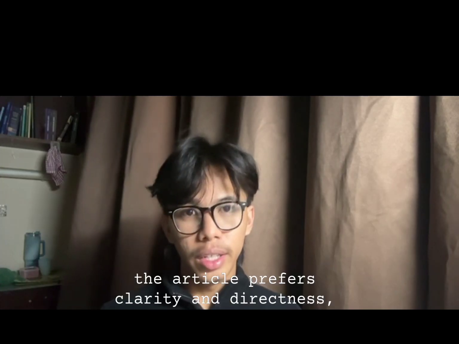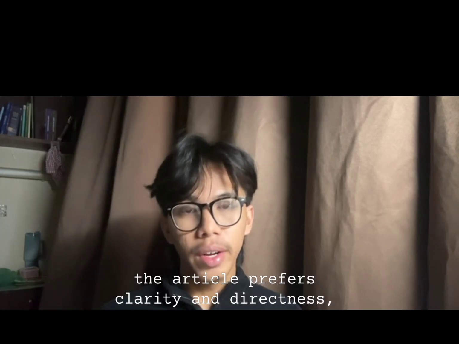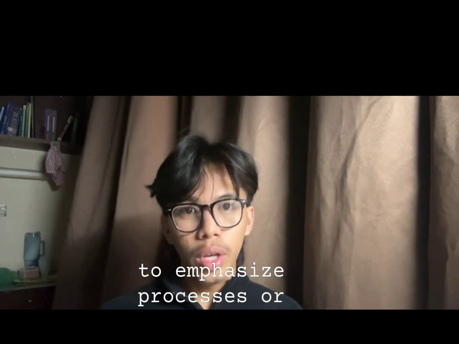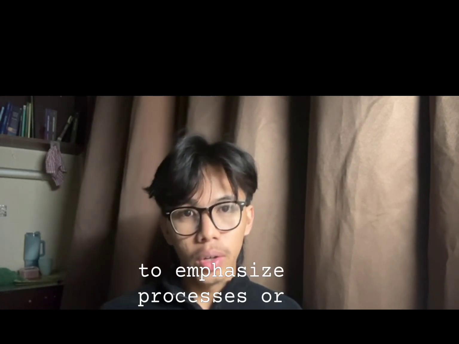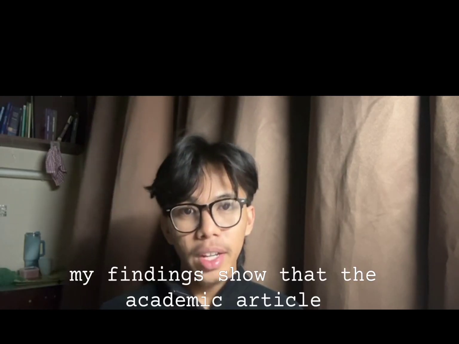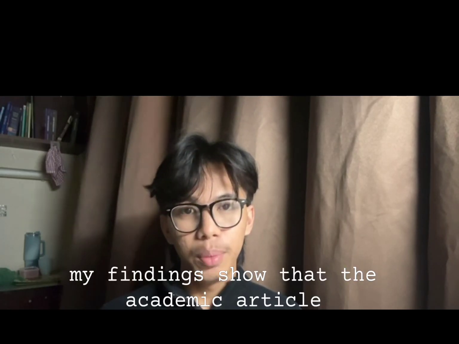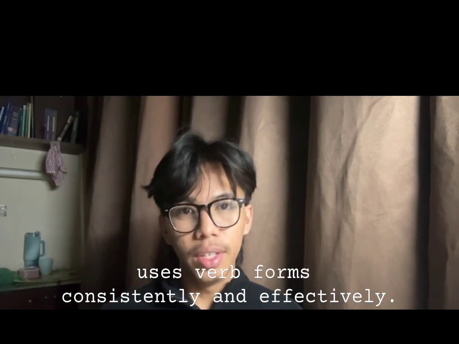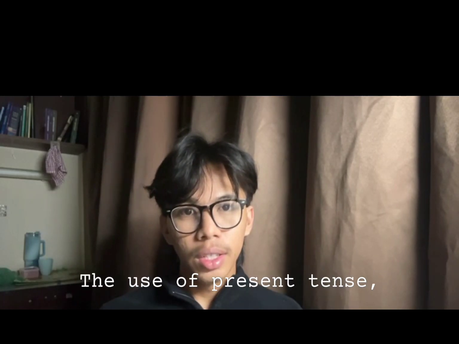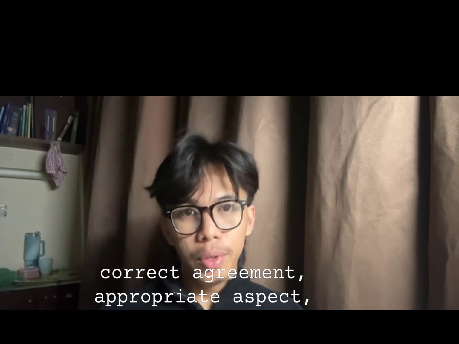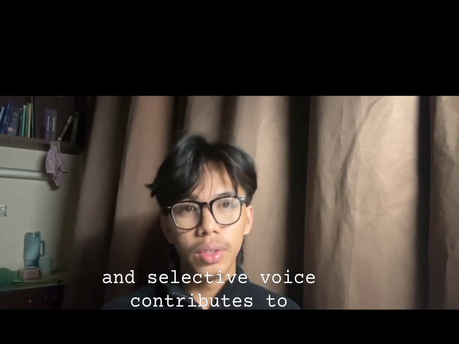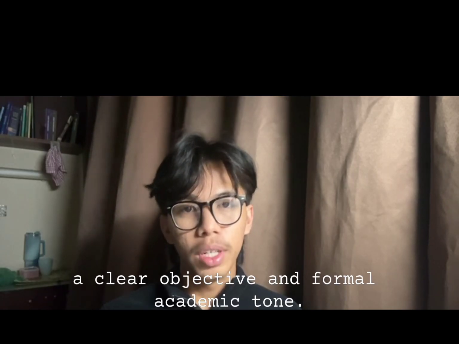This shows that the article prefers clarity and directness, while still using passive voice when necessary, to emphasize processes or outcomes instead of the doer. Overall, my findings show that the academic article uses verb forms consistently and effectively. The use of present tense, correct agreement, appropriate aspect, and selective voice contributes to a clear, objective, and formal academic tone.